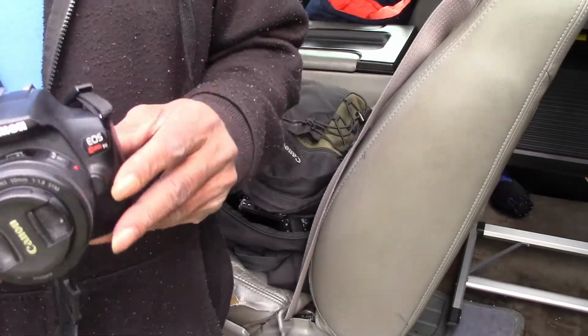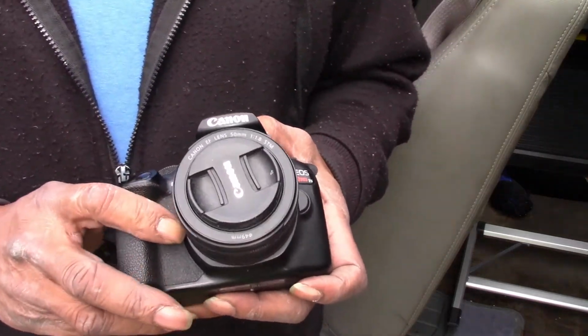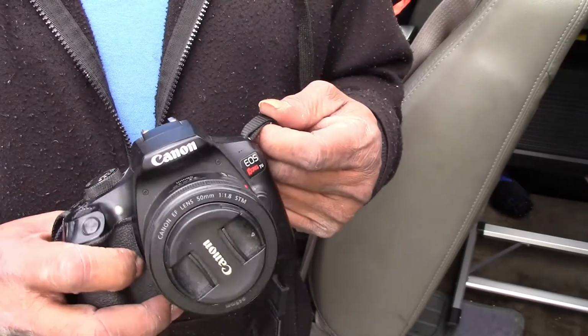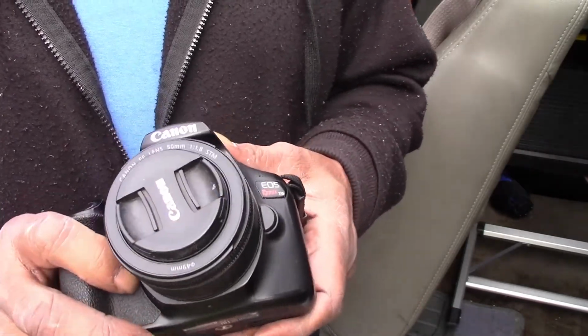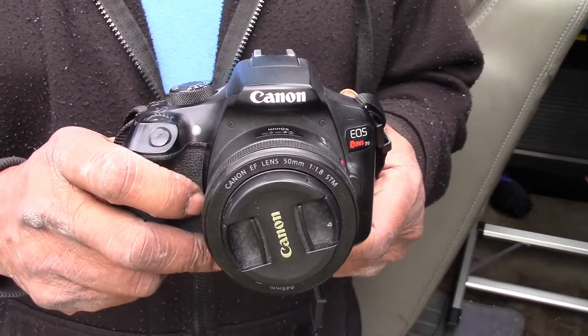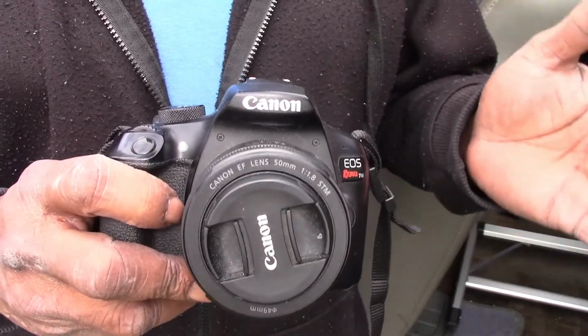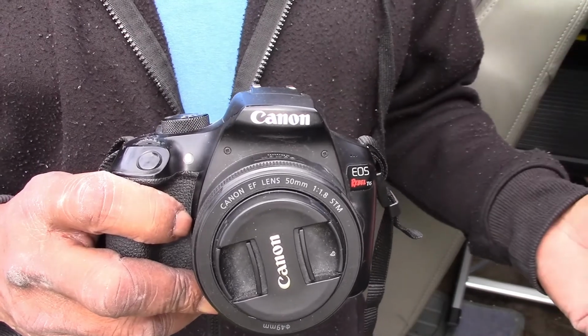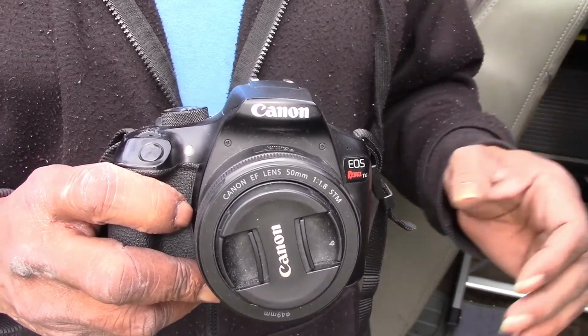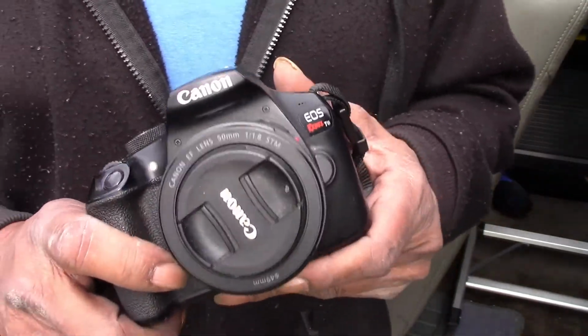Rebel T6. This is the first DSLR that I purchased, the first digital camera that I purchased, and it's at the bottom of Canon's lineup. It's a no-frill camera. It can take video, but it takes really good still images, and that was the reason why I got it first.